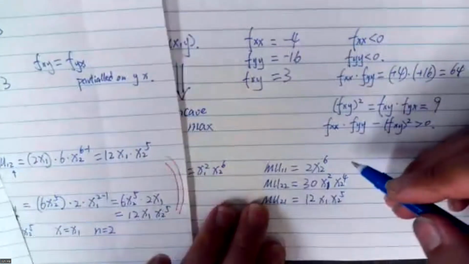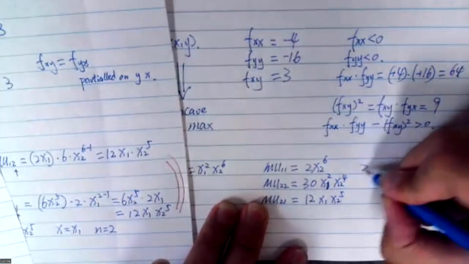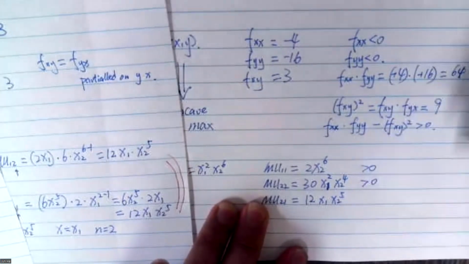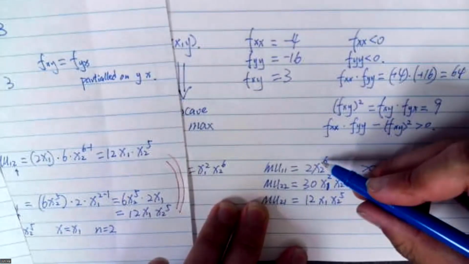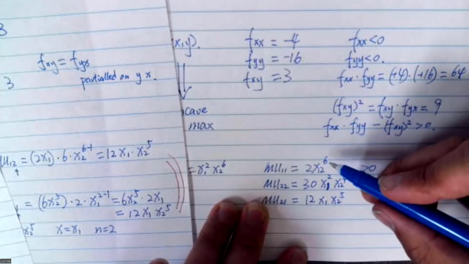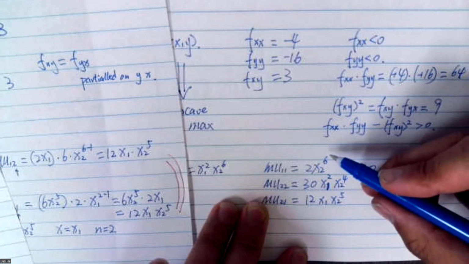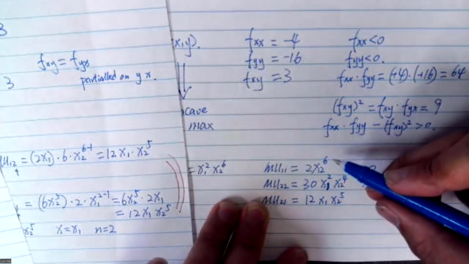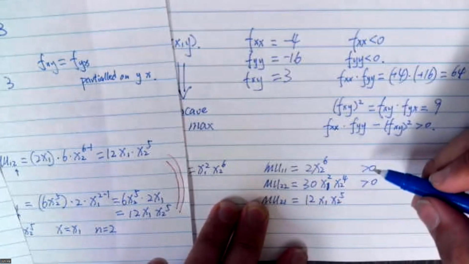Okay, so now the first one is supposed to be positive. The second one is supposed to be positive. Why is that? Because any function to a power which is even should be non-negative.